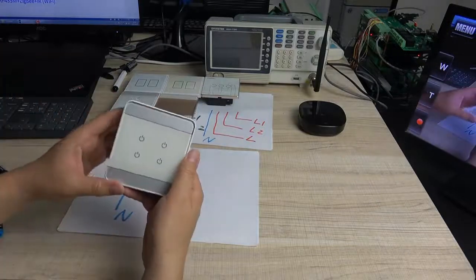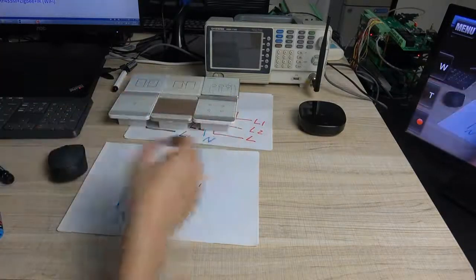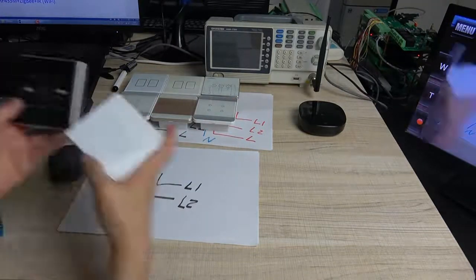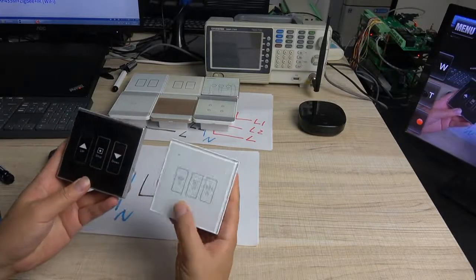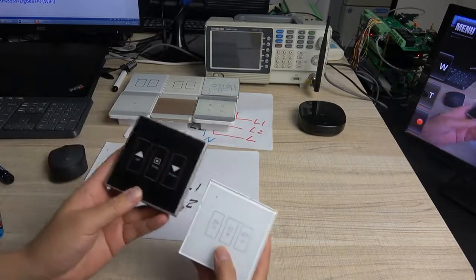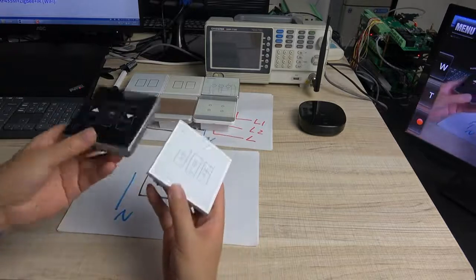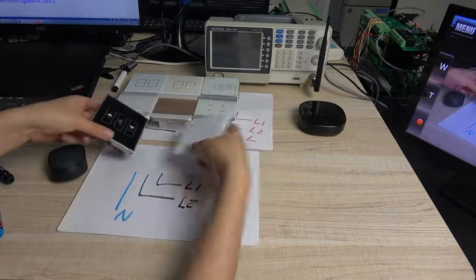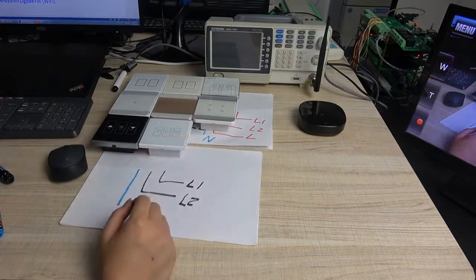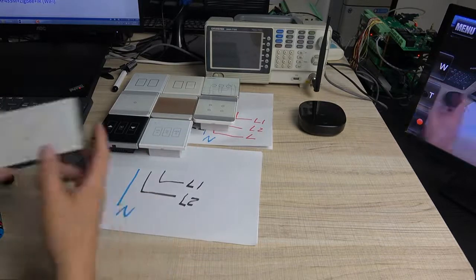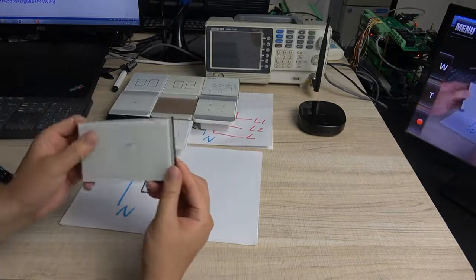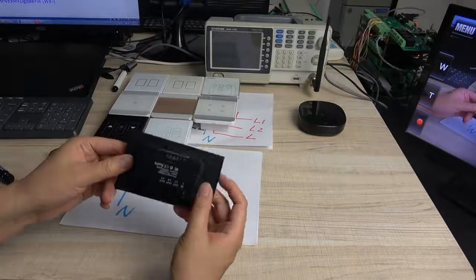And this is also a light. And this is the curtain. The left and right and the up and down are different styles. And this is also another size of the light and the curtain.